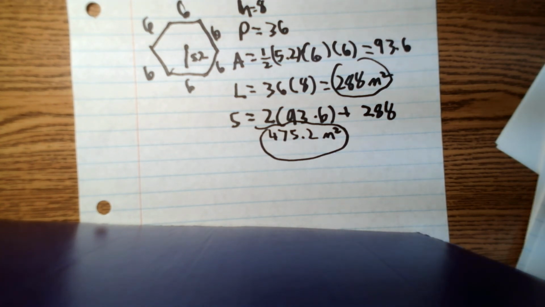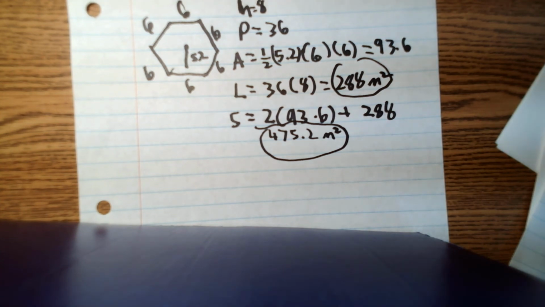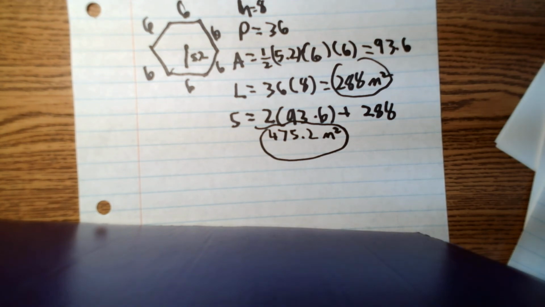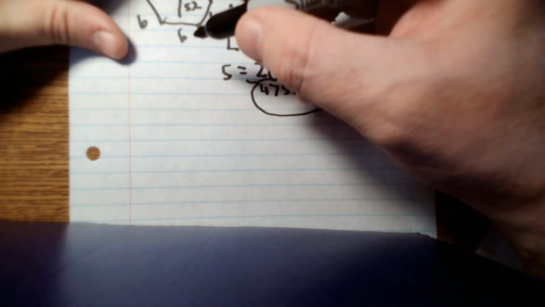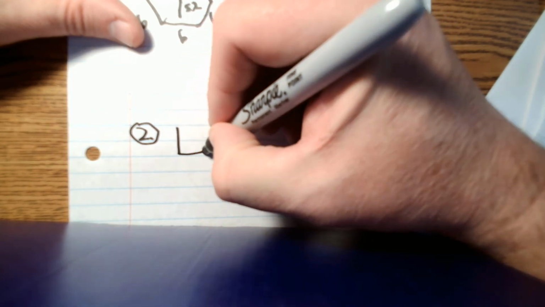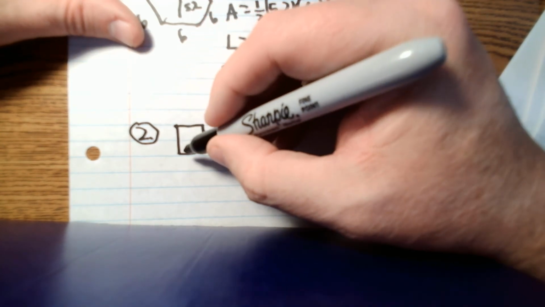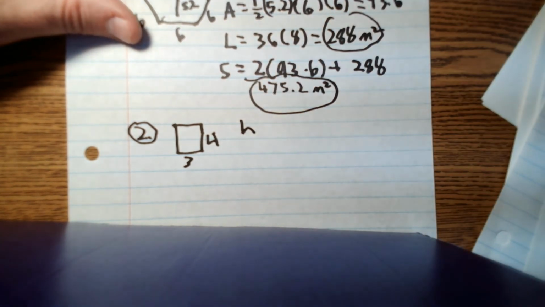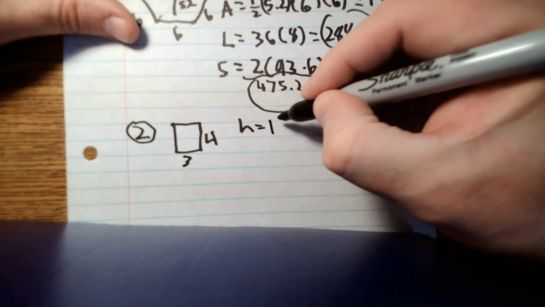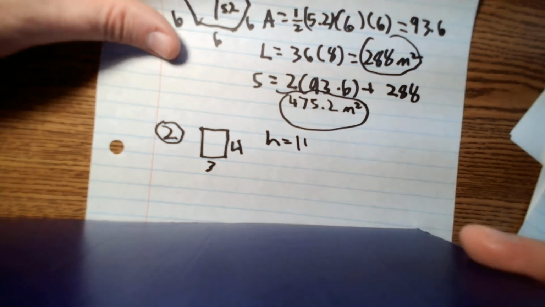Number 2, all the shapes are rectangles, right? So number 2, the surface area is going to be the same no matter what you pick, but to get the lateral surface area right, we are going to use this shape. And then what's the height going to be on this one? So that's what we're going to do. Okay, number 7.